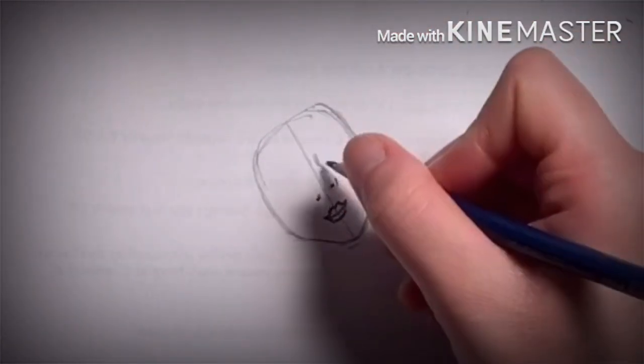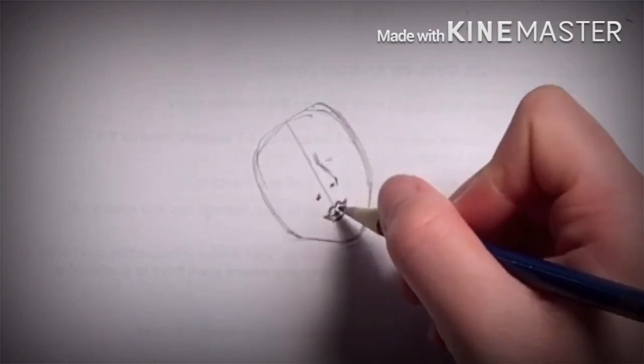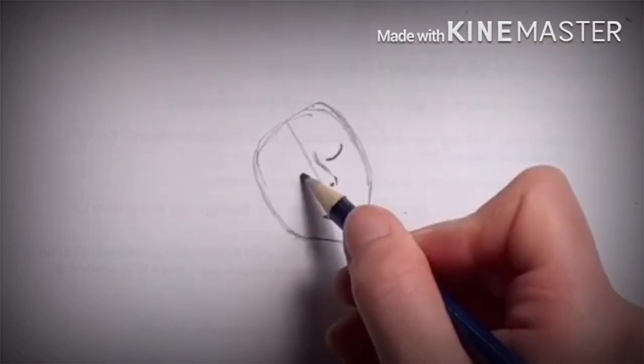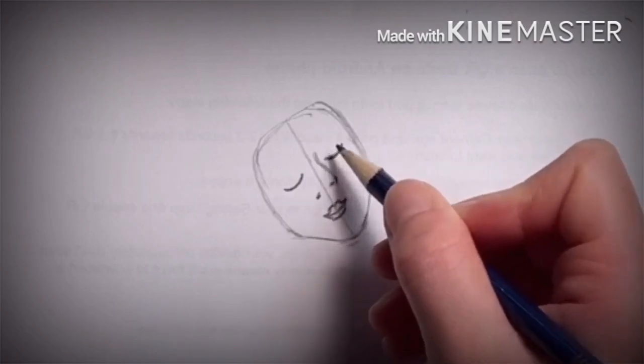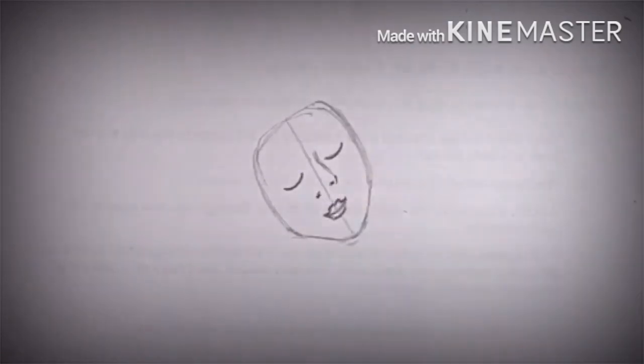Now, remember, we're not going to draw the eyes open, but we're going to draw them closed. So I'm going to draw some curved lines that are similar to what I drew when I started my smile. Make sure they're lined up properly, because it wouldn't make sense if one eye was over here and the other eye was way up here in the forehead.